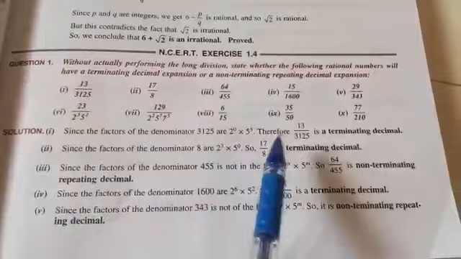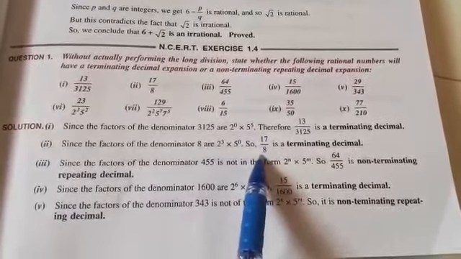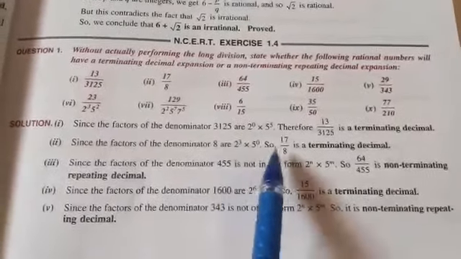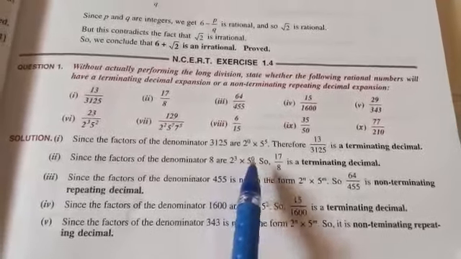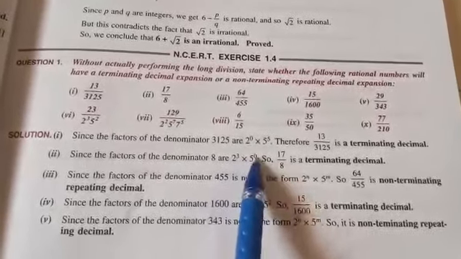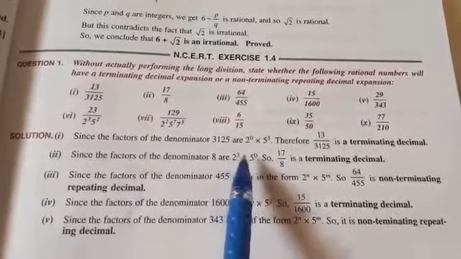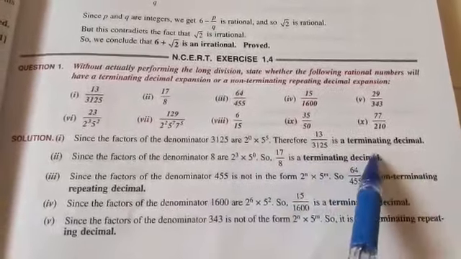Second sub question, 17 by 8. Here also you can see it is already in simplest form. So take 8 and write in prime factors. 8 can be written as 2 cube and there are no 5s, but still you can write it as 5 power 0. So you can see this is in the form of 2 power n into 5 power m. Therefore it has terminating decimal.